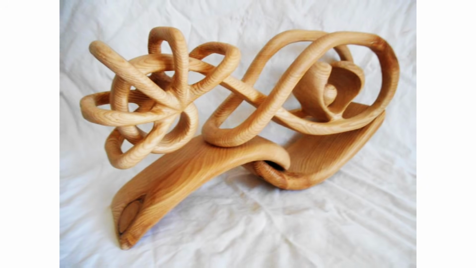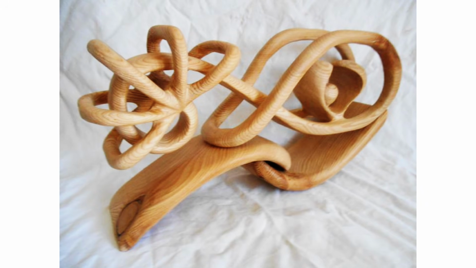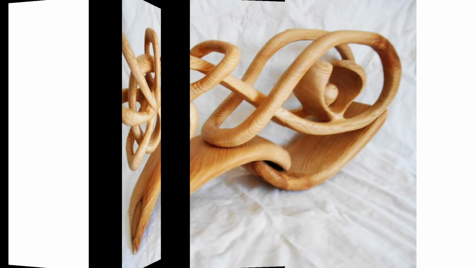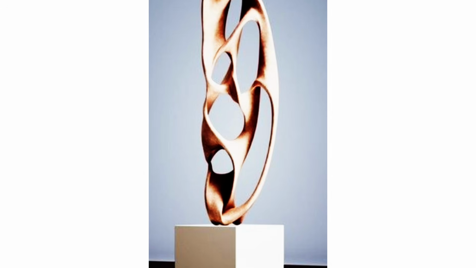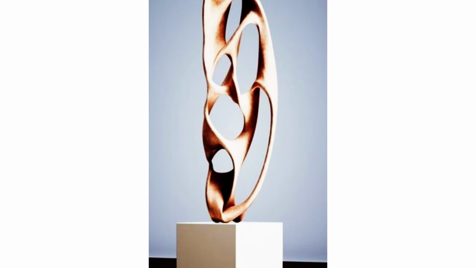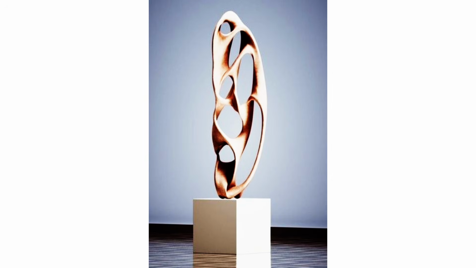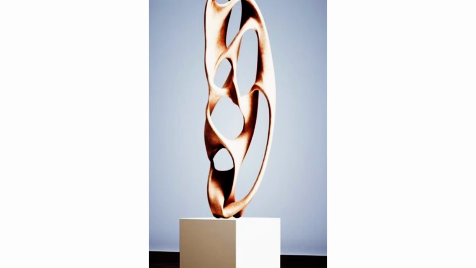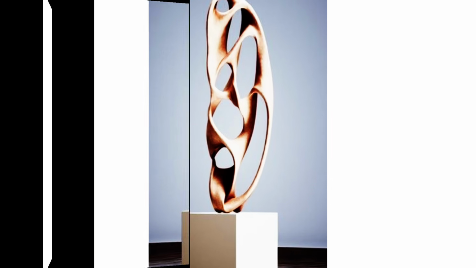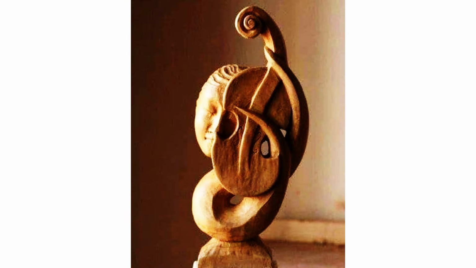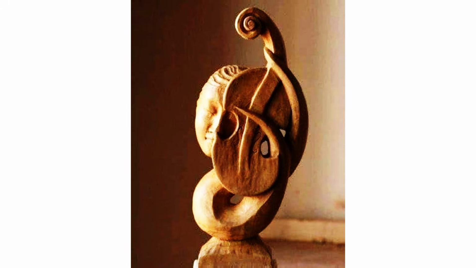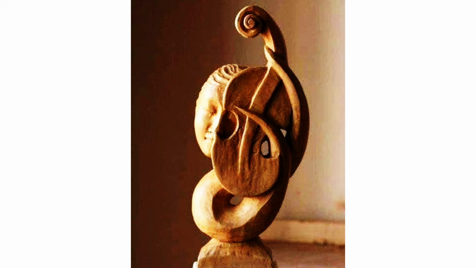In today's world, sustainability is important. Many artists choose reclaimed or recycled wood. Old furniture, fallen trees, discarded materials. These are given new life through art. This not only reduces waste, but also adds history and meaning to the sculpture. Each piece carries a past and becomes part of a new story. Sustainable art is not just about beauty. It's about responsibility.